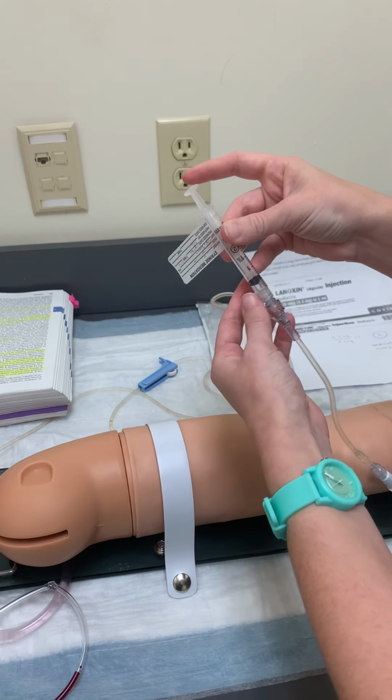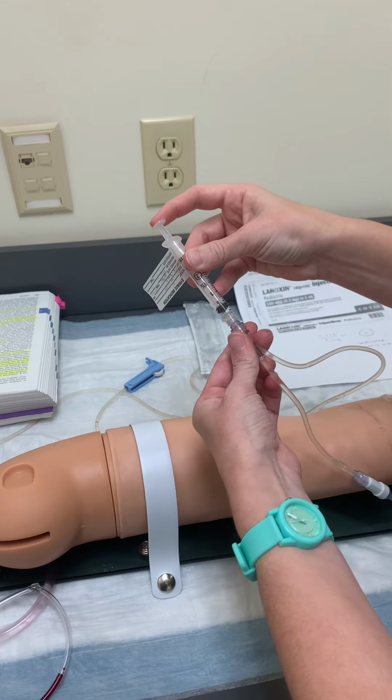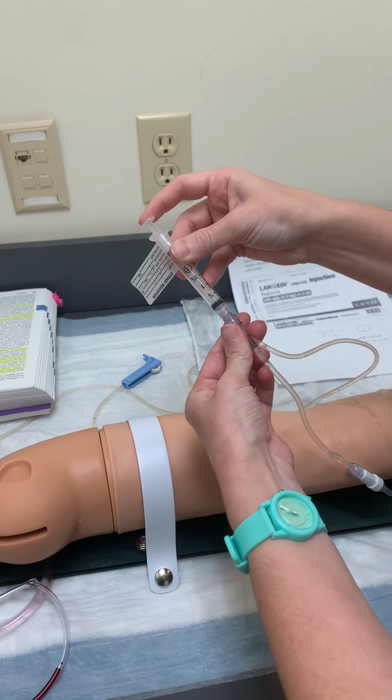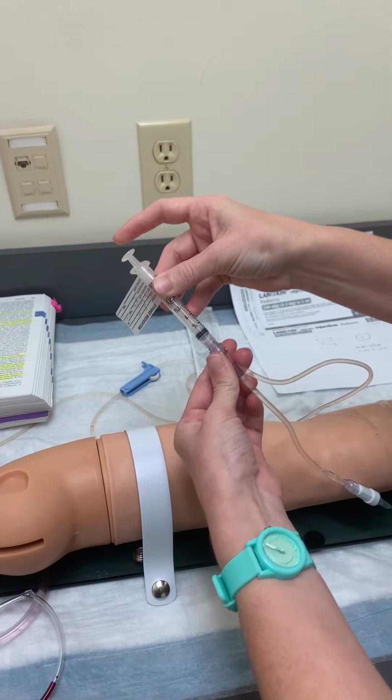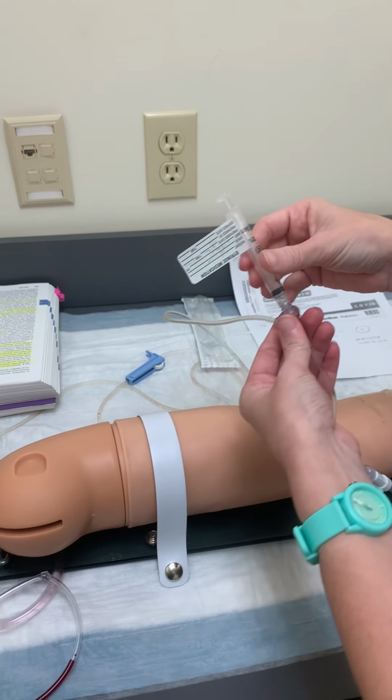Alright, my last interval, I will clamp down and push my last 0.4 remaining of medication. And open back up and let that flush through for a minute.